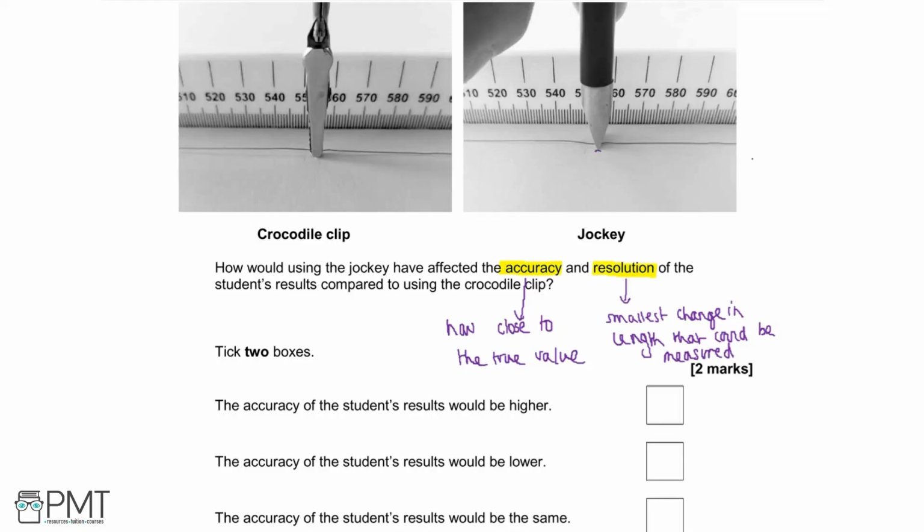Now we can say that the jockey, the second measurement, is going to give a value closer to the true length of the wire, because you can see that the tip of this measuring device is much smaller than the crocodile clip. This gives us a much more accurate reading, which means a reading that's closer to the true value. Therefore, we can say the result is more accurate.